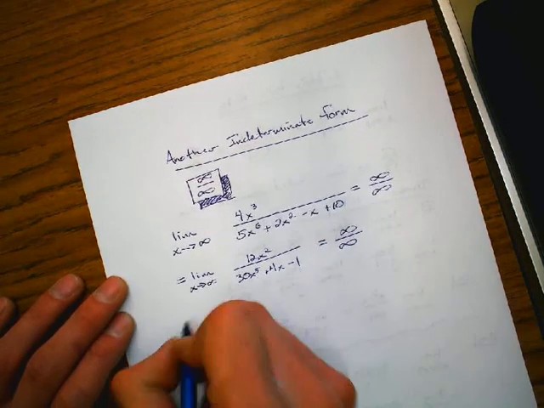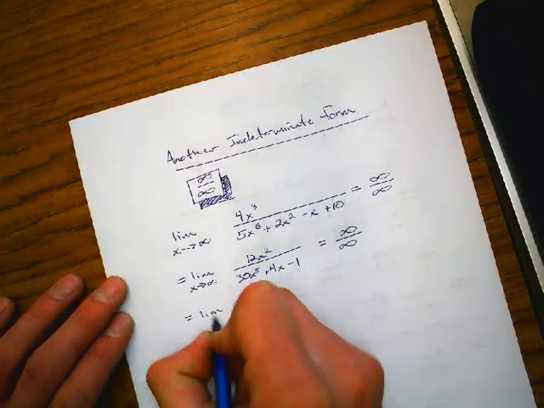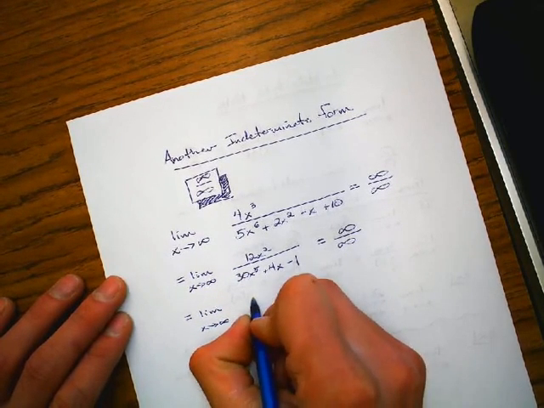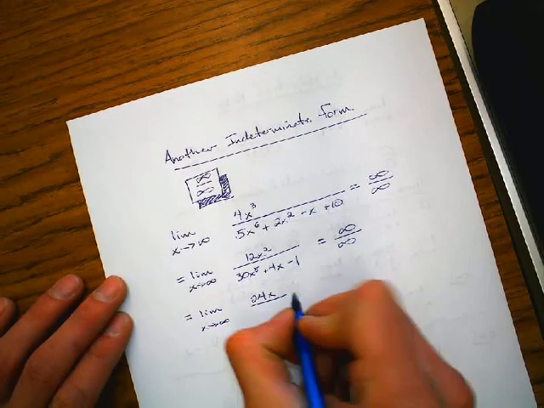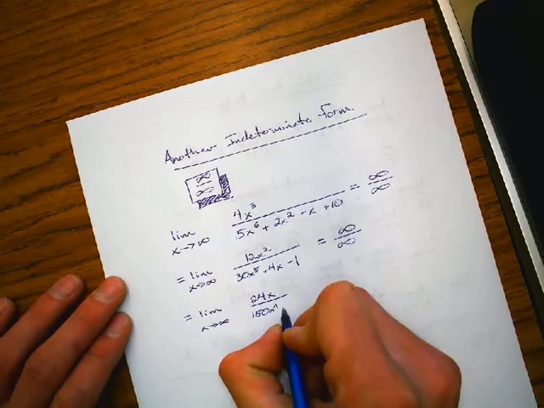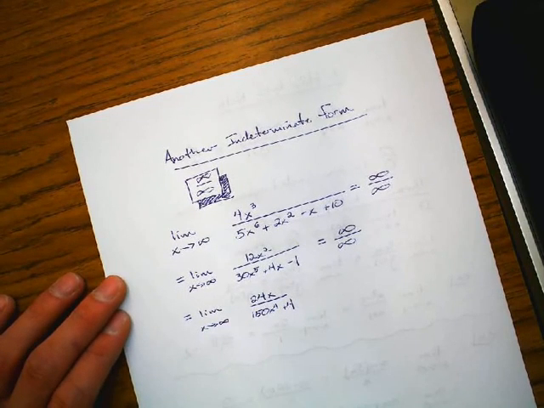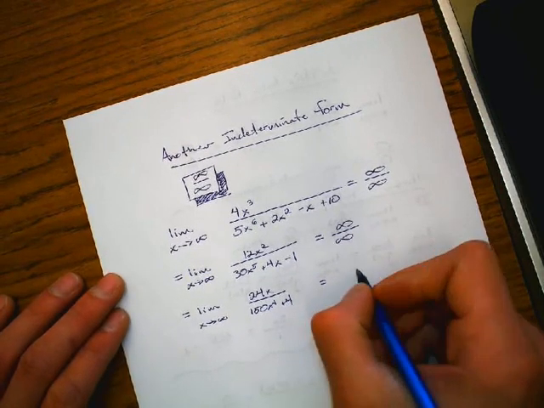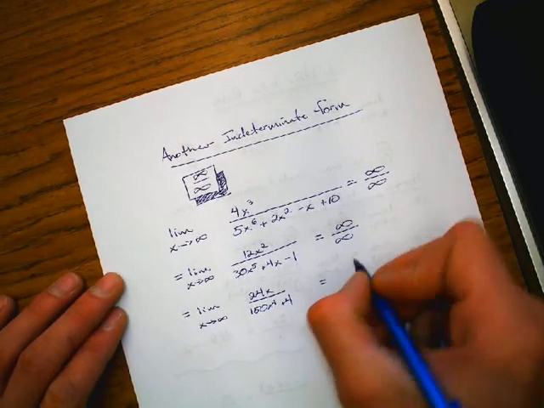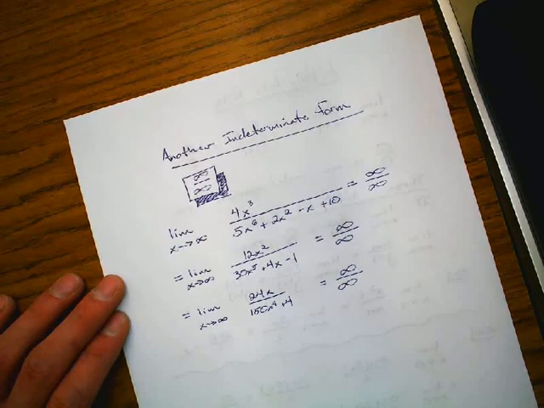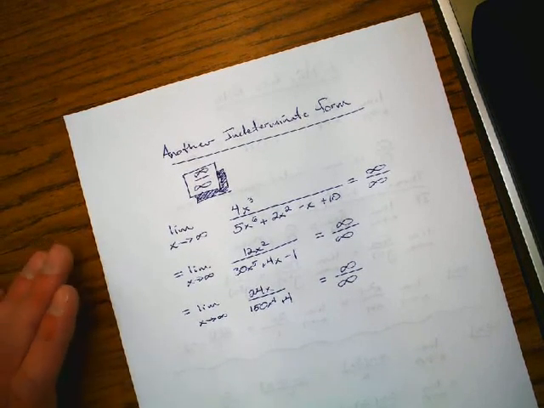So we'll do that again. This is the limit as x approaches infinity of 24x over 150x to the 4th plus 4. And again, that is infinity over infinity. So what do we do? We do it again.